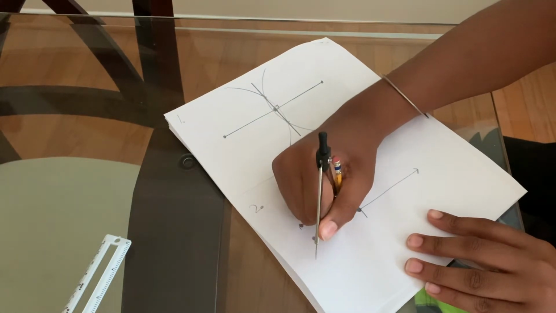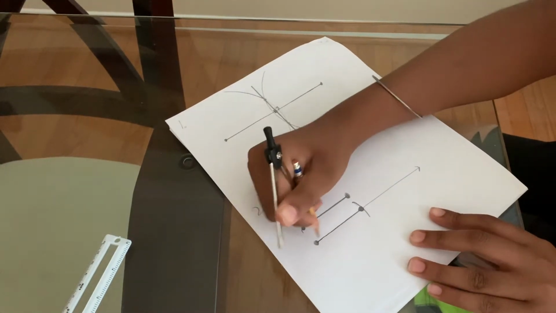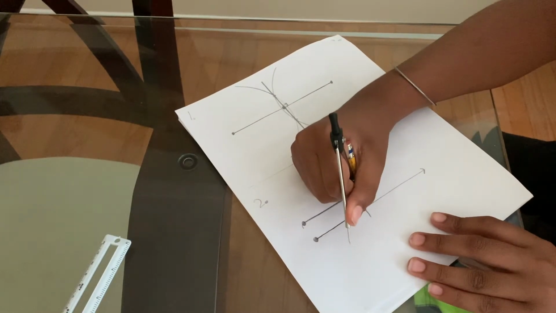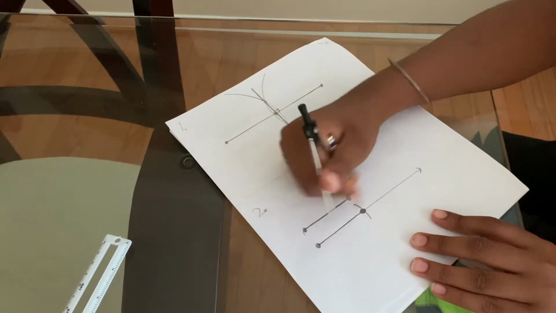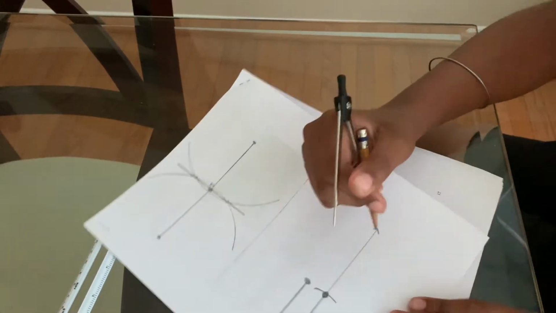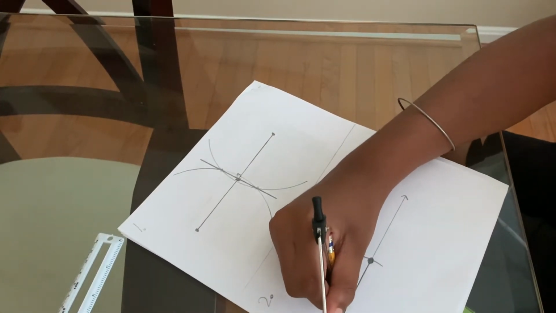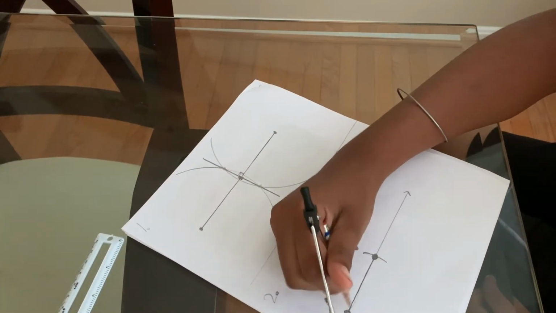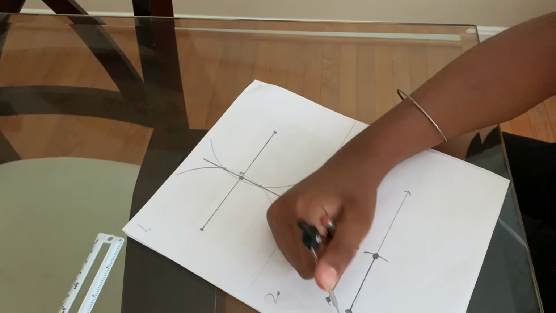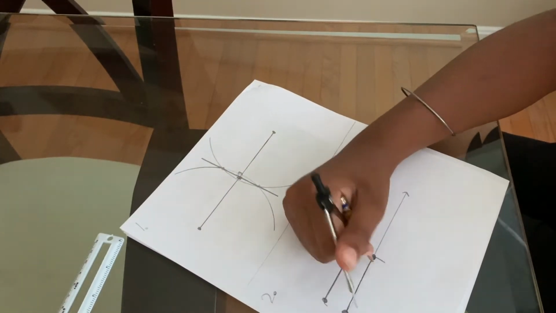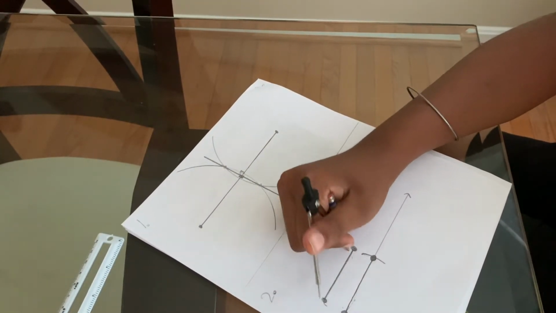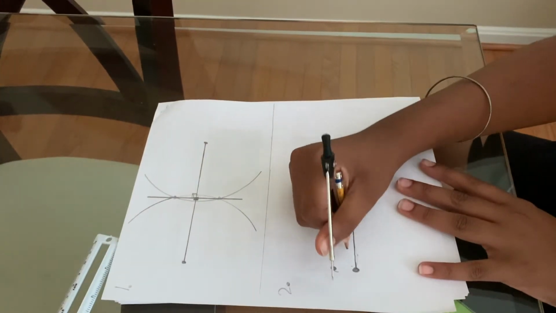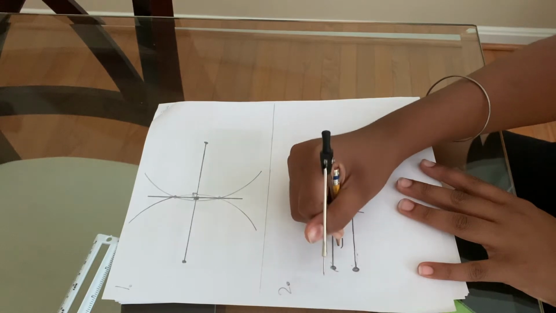And if you darken the part between the end point of the ray and the point where the arc intersects the ray, that line is the same distance as your line segment, and that is your line segment that is congruent to this line segment. So these two are congruent.